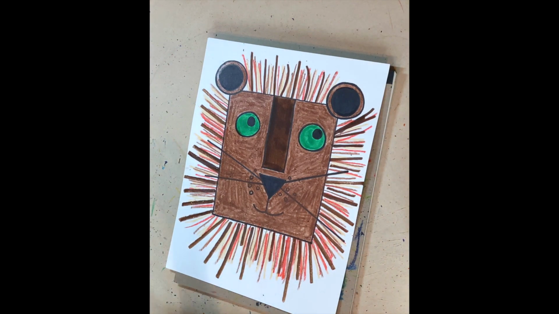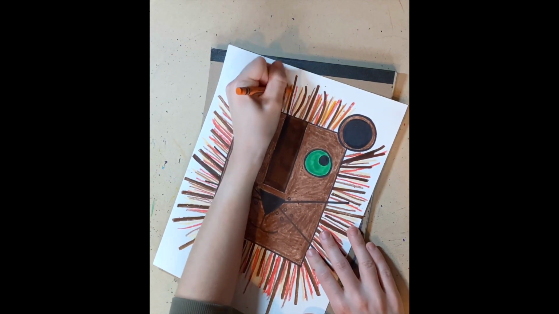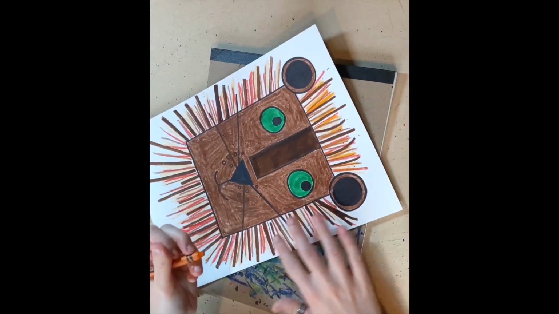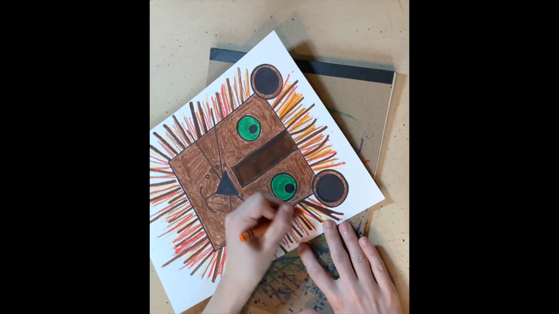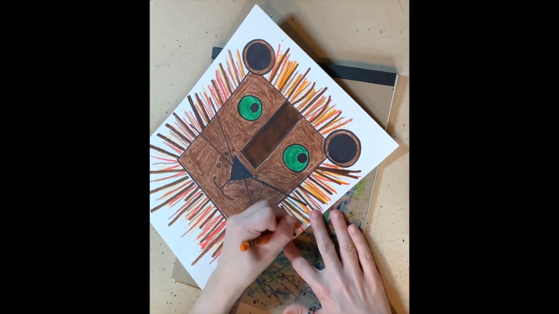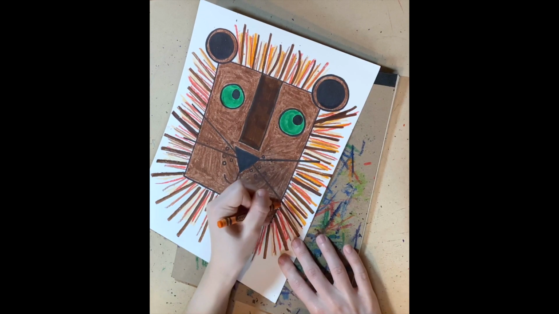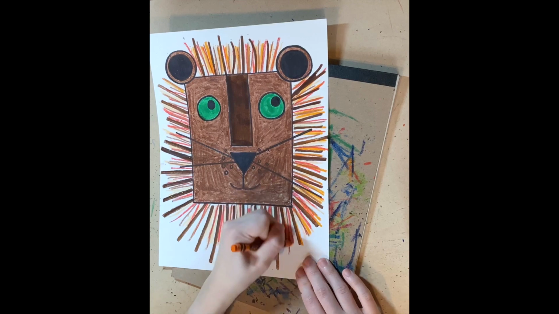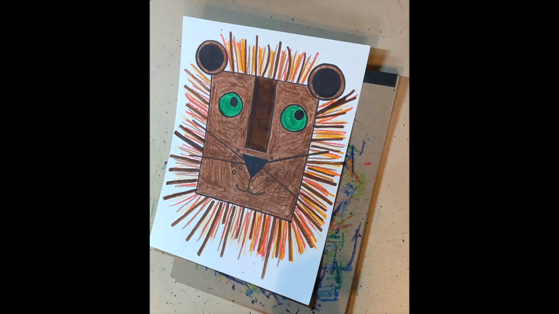Take my orange now, and I'm gonna go and add some orange. Now it's giving some more pop of color. We don't want the animal to be too dark. And this is called overlapping. We have done this before, where we're just taking the crayon and going over some of the lines that we have created before in our lion.